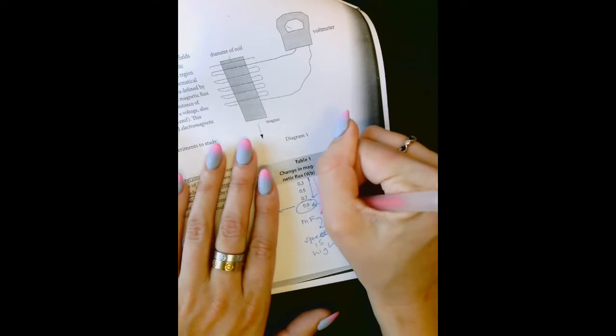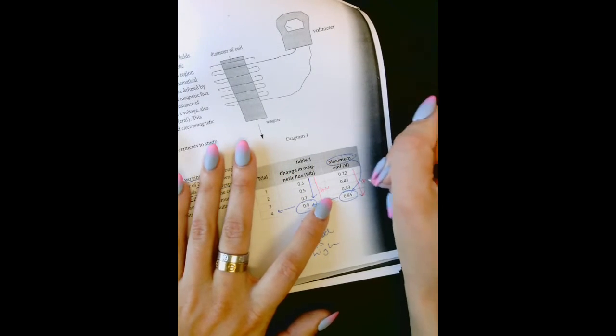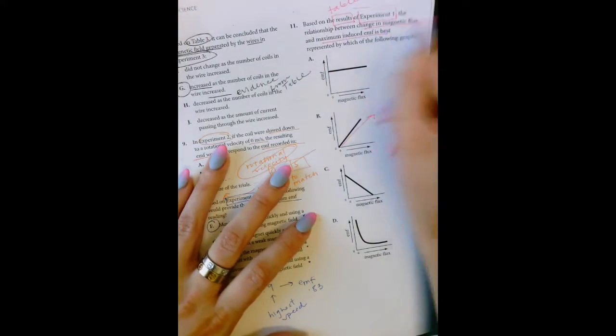As this goes from 0.3 to 0.9, that's an increase. This goes from 0.22 to 0.85, that's also an increase. So we want a graph that shows when one is increasing, the other is also increasing. I'm going to say this one, because it is a positive relationship.